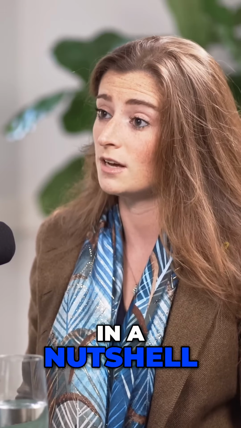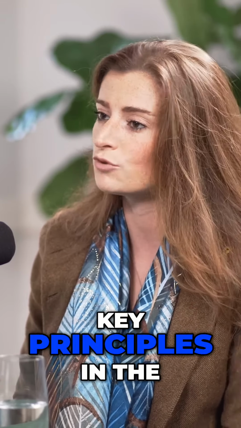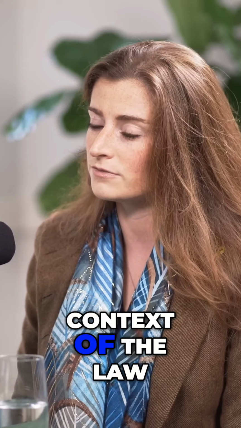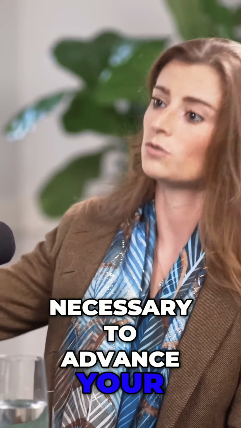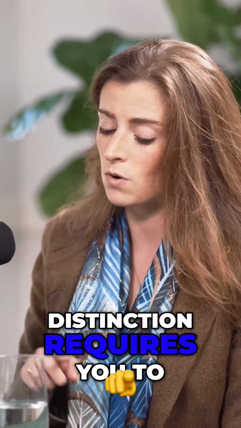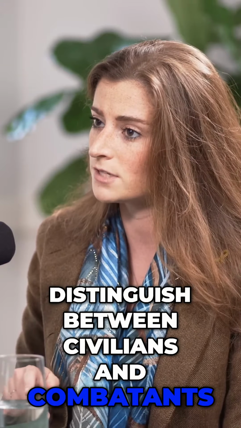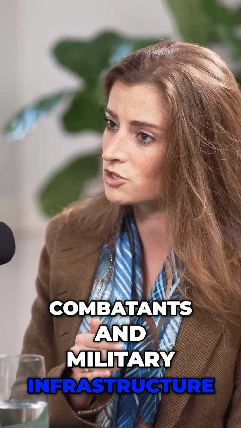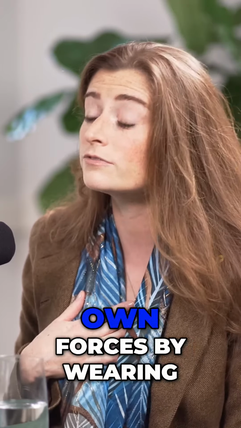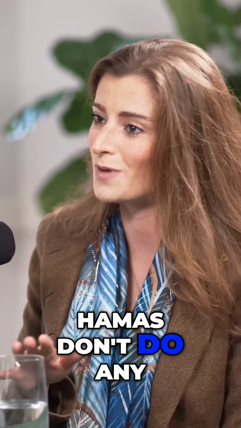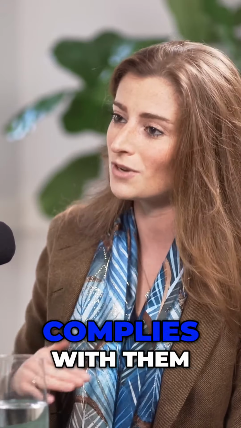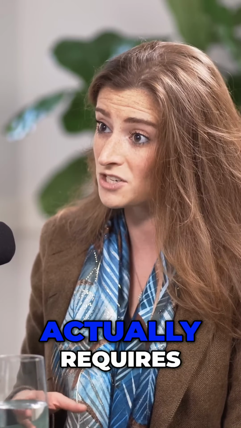In a nutshell, there are four really key principles in the context of the law of armed conflict. Necessity: you must only take military action that is necessary to advance your military aims. Distinction requires you to distinguish between civilians and combatants, so you only target combatants and military infrastructure, and you distinguish your own forces by wearing uniform from your civilians. Of course, Hamas don't do any of this, but Israel not only complies with them, goes far, far in excess of what international humanitarian law actually requires.